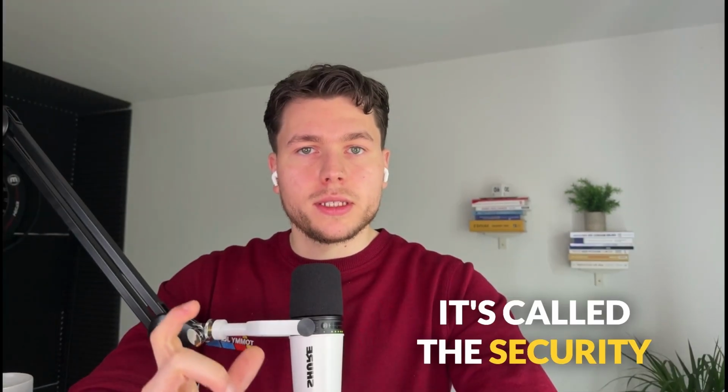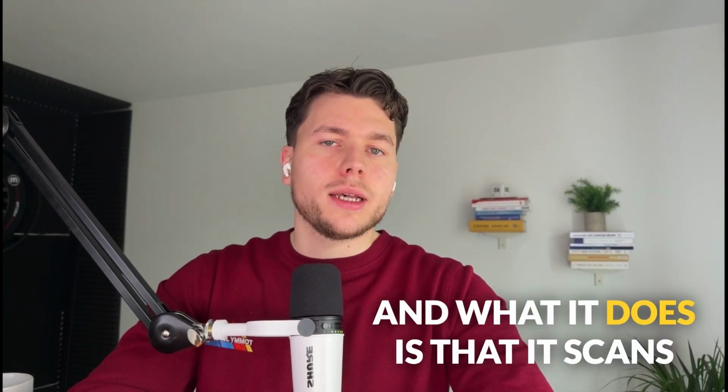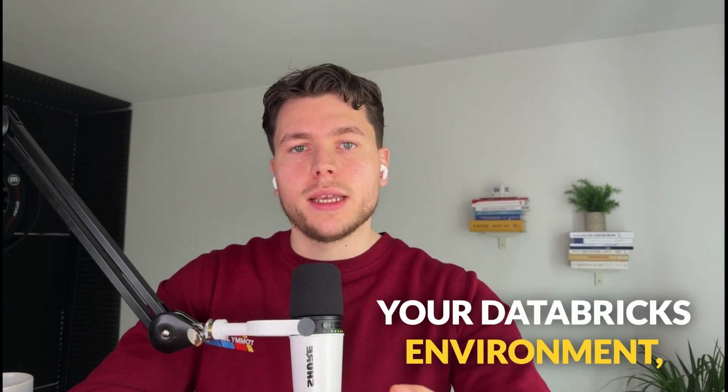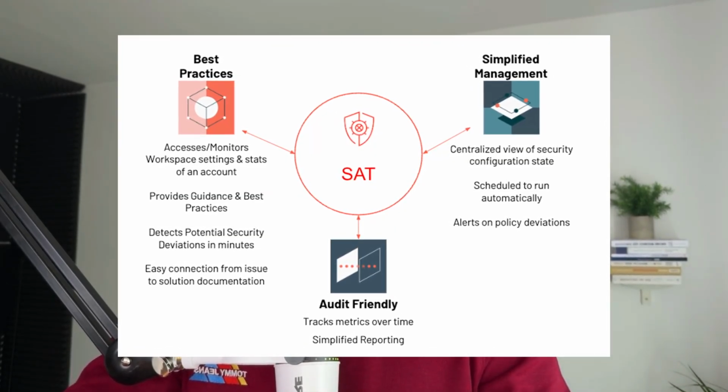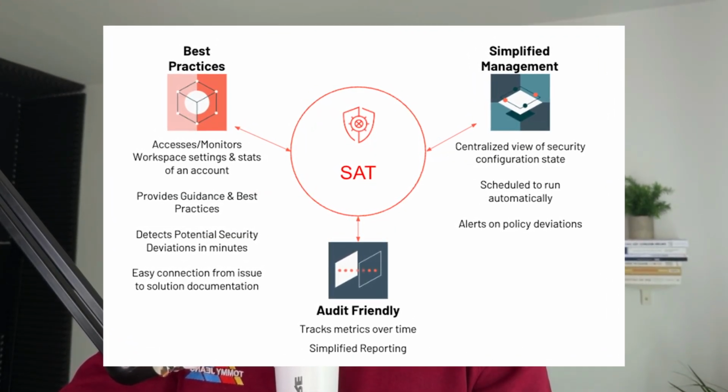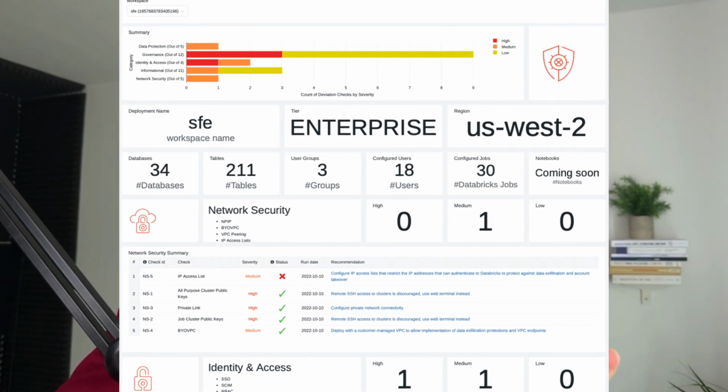If you're concerned about security, and everyone should always be concerned about security, this next one will be definitely a big one for you. It's called the Security Analysis Tool, and what it does is that it scans your Databricks environment as well as your underlying cloud configurations. So for example, if you're using the Azure cloud, it will also scan your Azure configurations that are used for certain Databricks operations. And then it will provide you with a dashboard with a great overview about different security best practices and if they're met in your current environment, or maybe where are the rooms for improvement in terms of security.